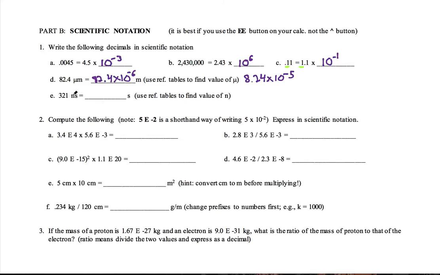Same thing down here pretty much. So we've got 321 ns. The s is seconds, the n is nano. So this is nanoseconds. If we look in our reference tables, nano is a billionth, which is 10 to the negative 9th. So we have 321 times 10 to the negative 9th. And that one in proper scientific notation will be 3.21 times 10 to the negative 7th.